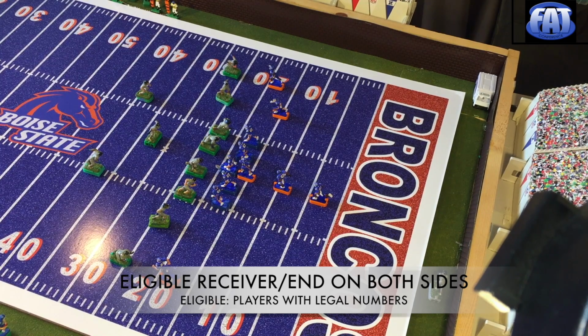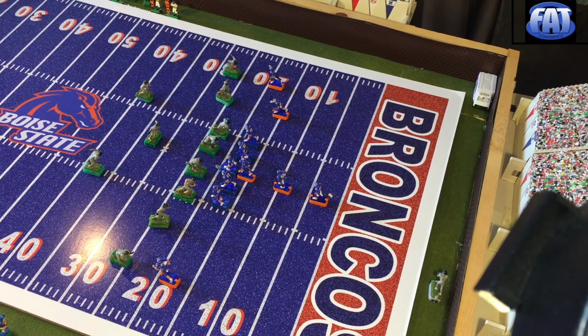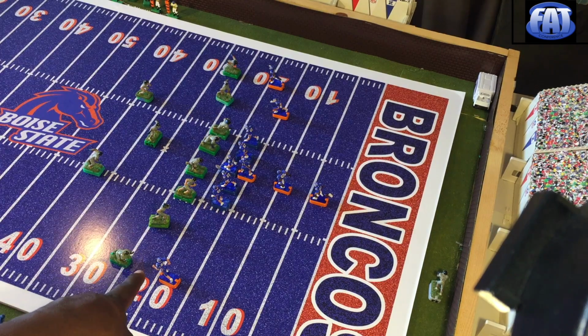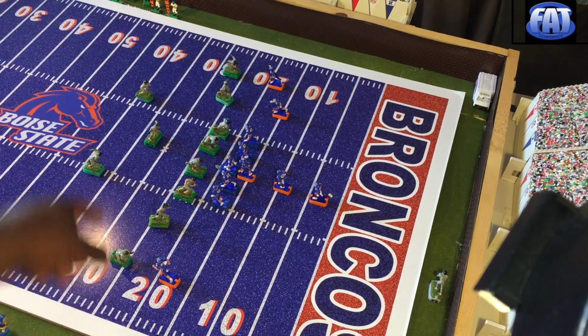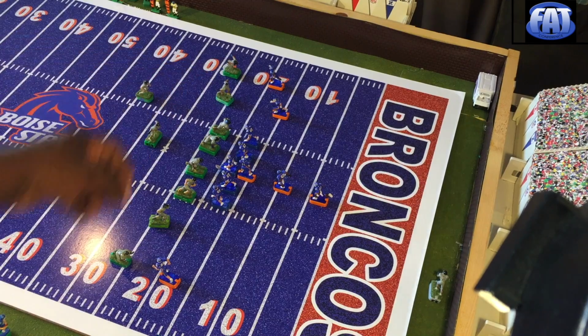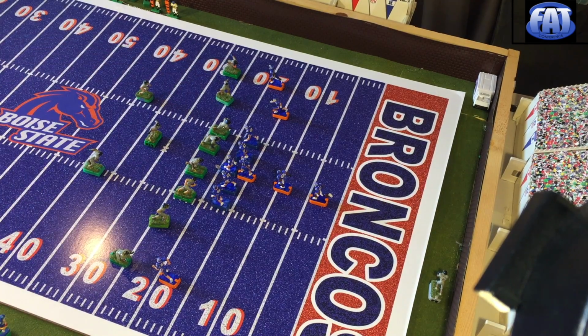Right now I have a legal formation set up. It's a twins, I formation, twins to the right, where there are 7 guys on the line, with a wide receiver with an eligible number on both sides of the line.